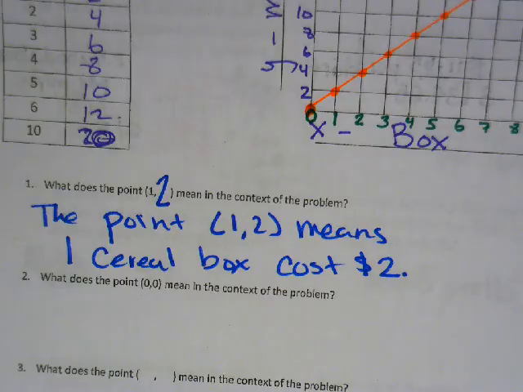That's literally what I just did right there. I said 1 comma what? The point 1 comma 2 means 1 cereal box costs $2.